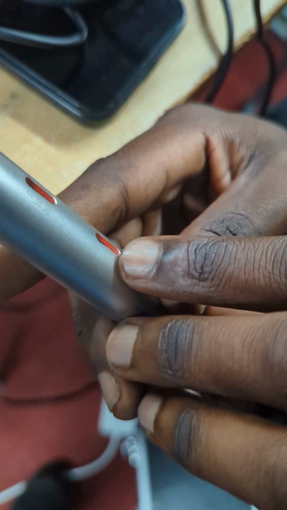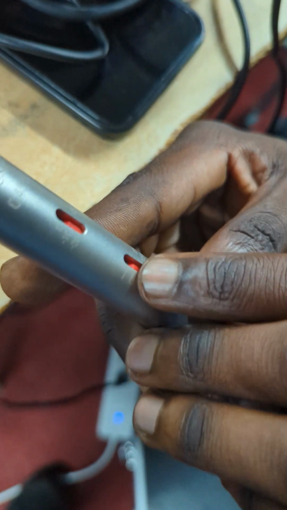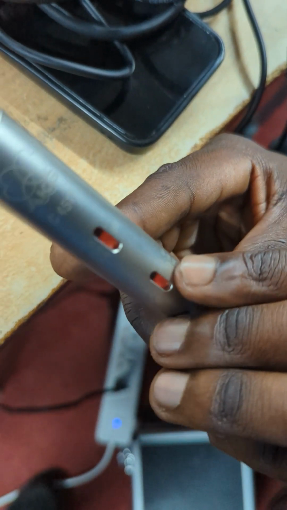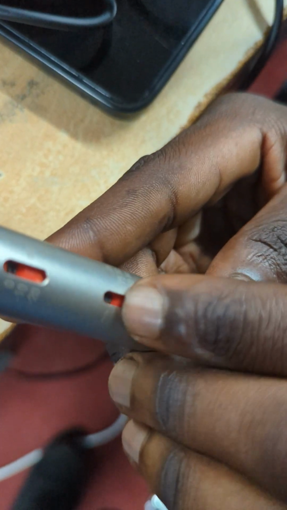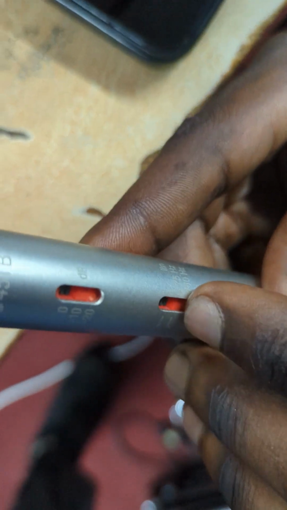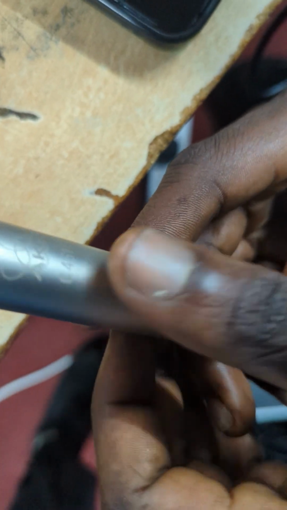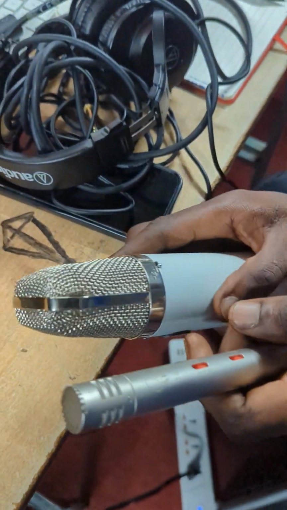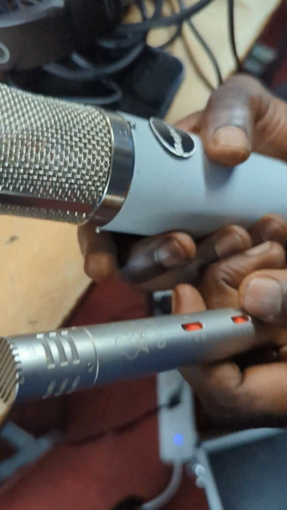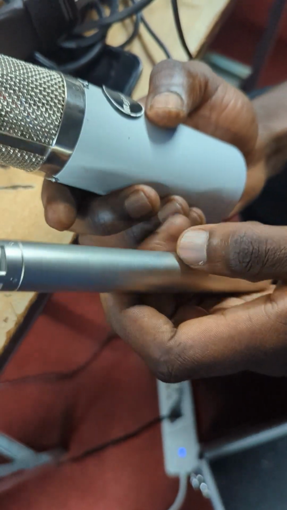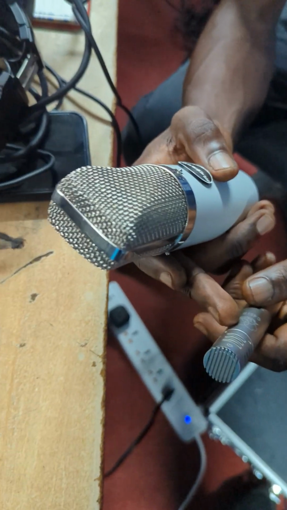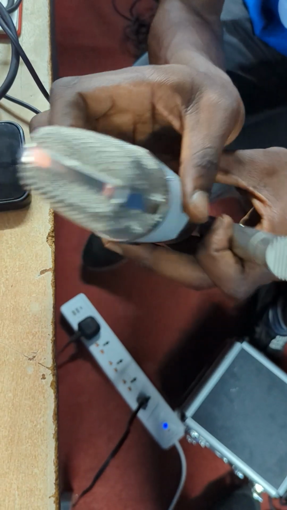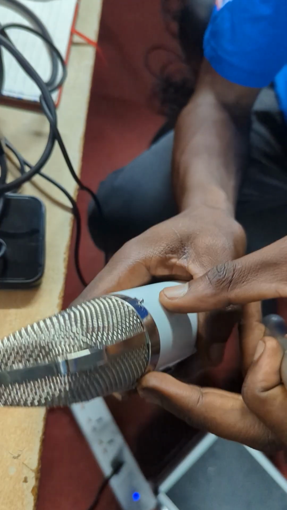We also have the filter here, and we can see that we have the low cut filter. At 75 Hz, it means we are cutting 75 Hz, and at 150 Hz, it means we are cutting the 150 Hz. And this is the similarity between the two microphones. Even this one has those features here. And this one also has the ability of changing polar patterns, unlike this one, in the sense that this one is only a cardioid pickup pattern, but this one has a lot of pickup patterns.